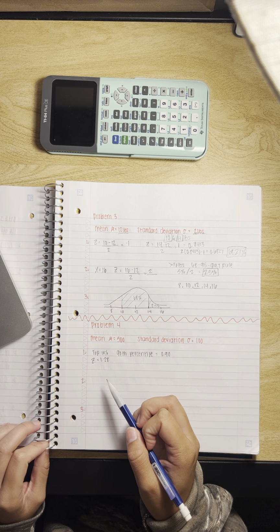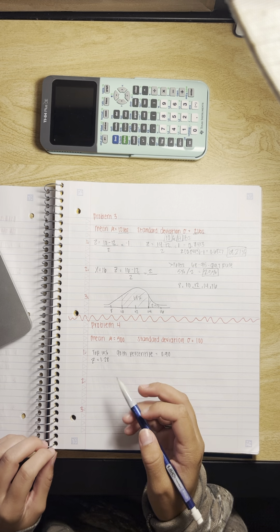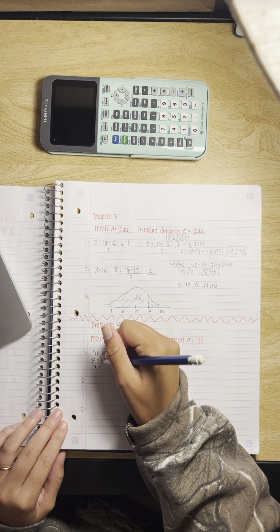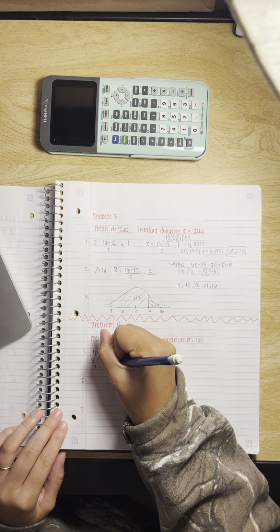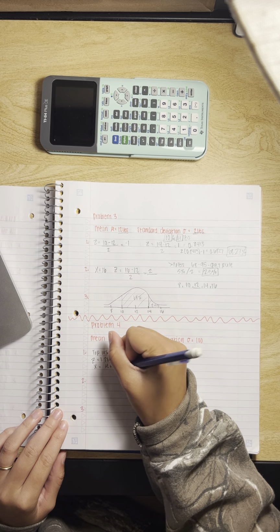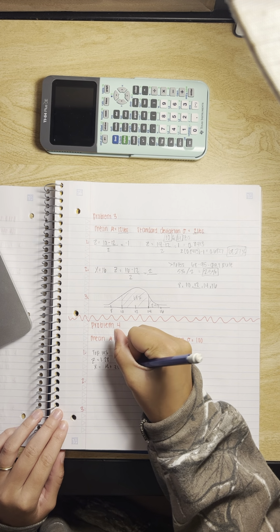To find the top 10% of students, we do X equals the mean plus Z times the standard deviation.